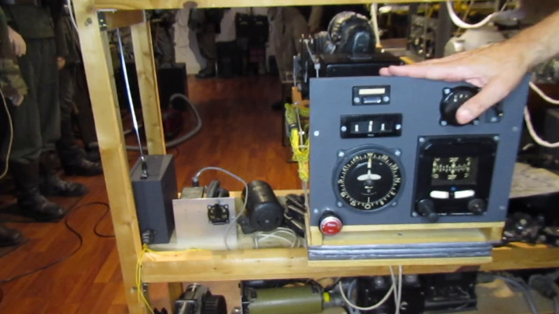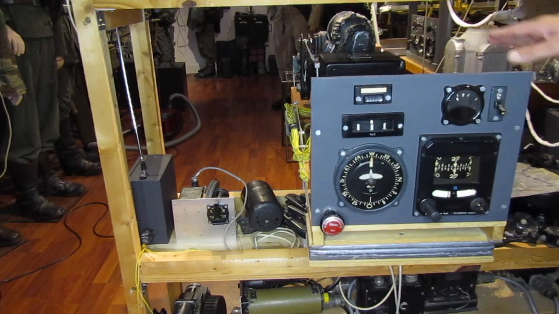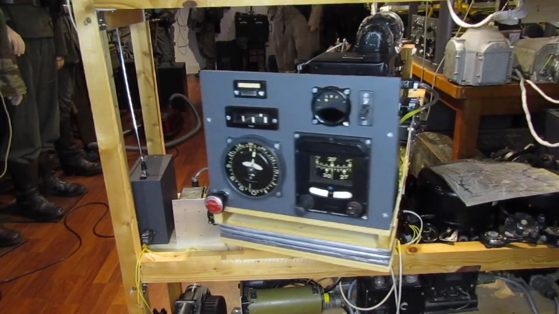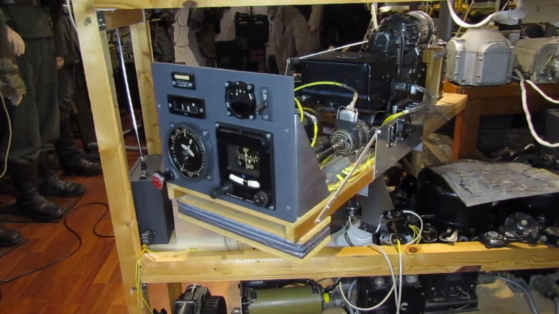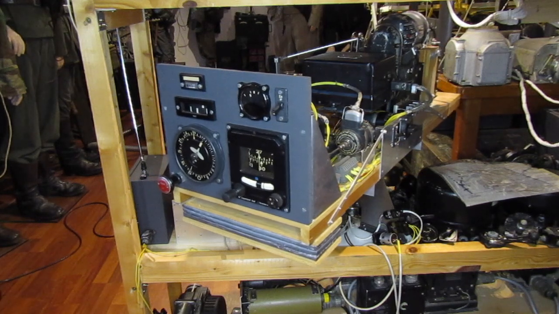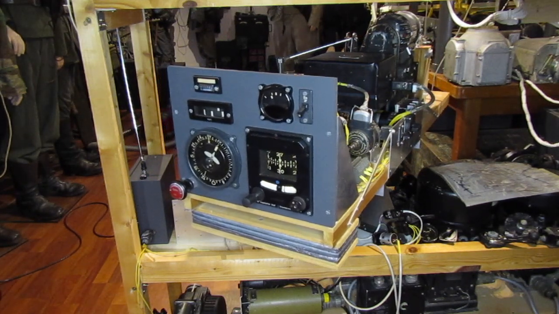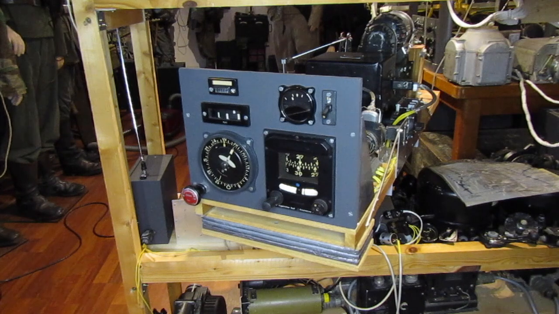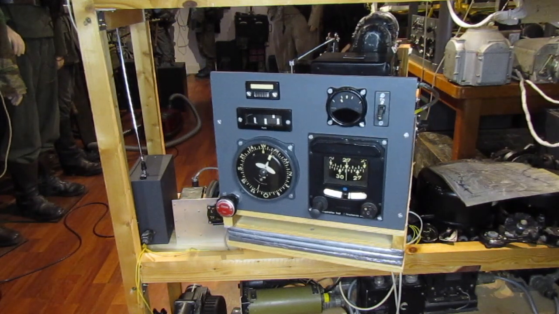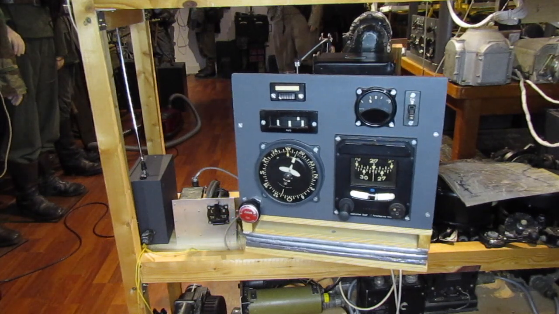Demonstrating the K4 autopilot with the automatic Y-beam following system. So the K4 is doing its job. Whenever there's a deviation from its set course, it will automatically return the aircraft back to its original set course, which in this case is 270 degrees.